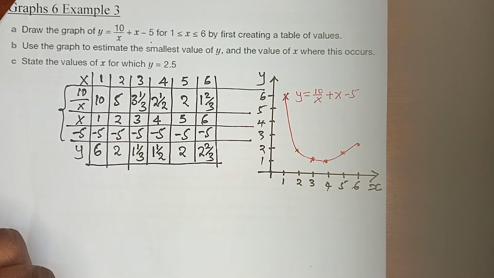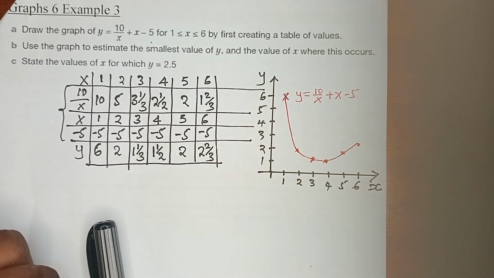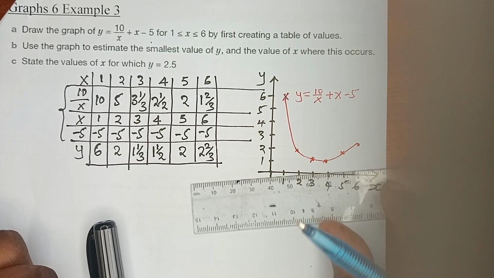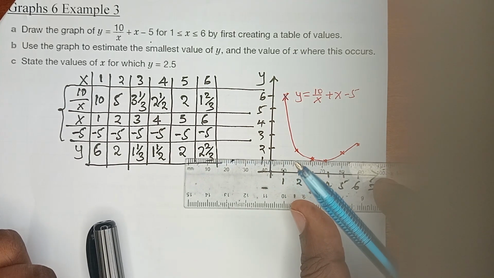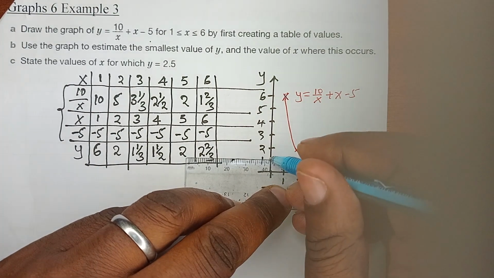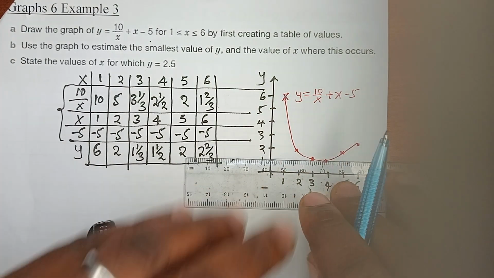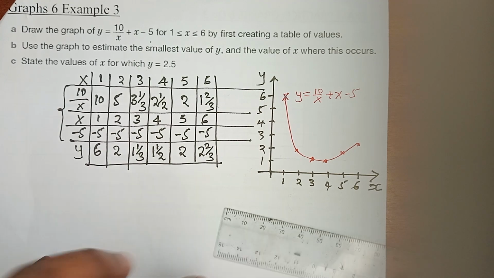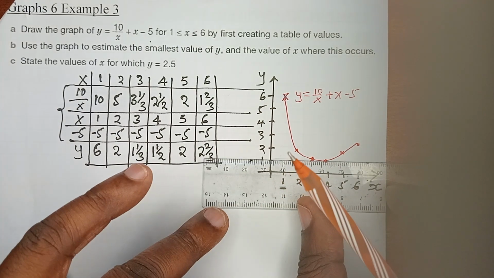Part B is asking us to use the graph to estimate the smallest value of y, and the value of x where this occurs. For the smallest value of y, you pick a ruler and draw a tangent to the graph touching the smallest value of y. Let us do that again.